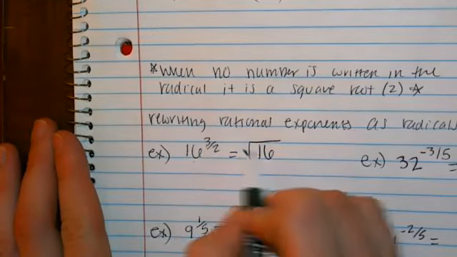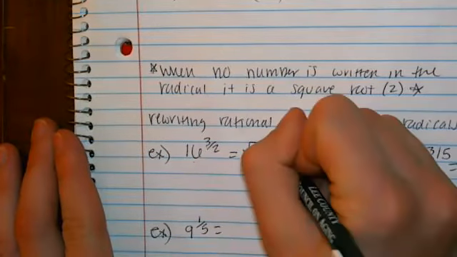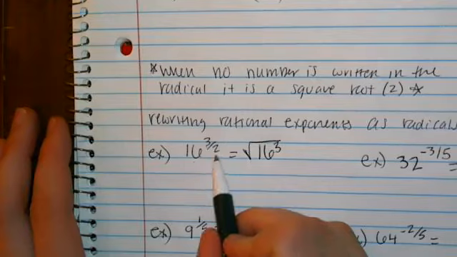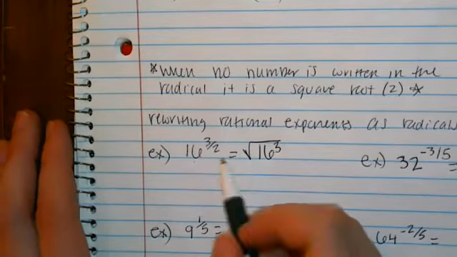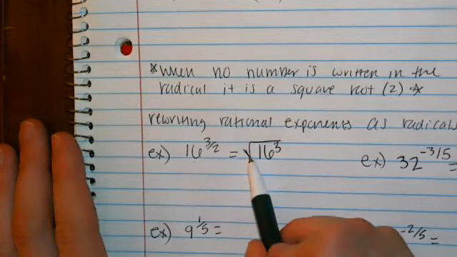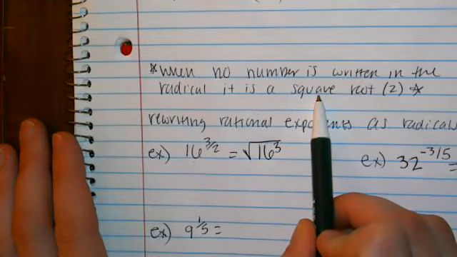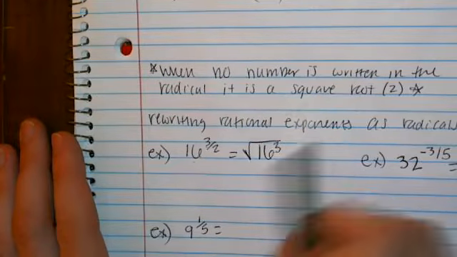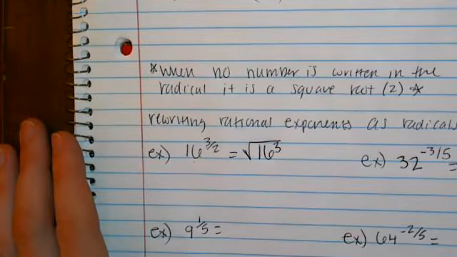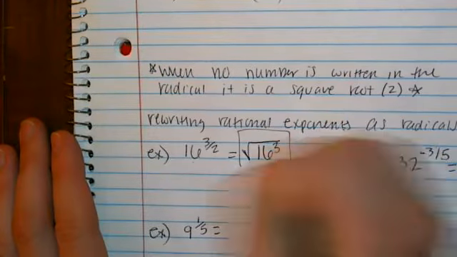Numerator is the exponent, so 16 cubed. Denominator is the kind of root. I'm not going to write a 2 here because that's essentially a square root. Again, square roots do not need to be written. Since it's a square, you just leave it in there. Okay, so that one's done.